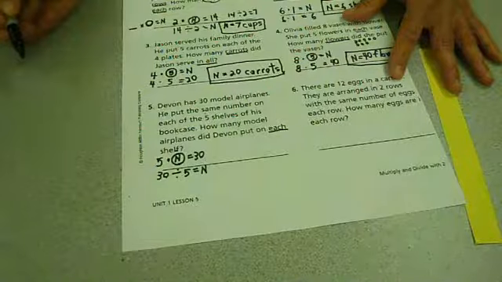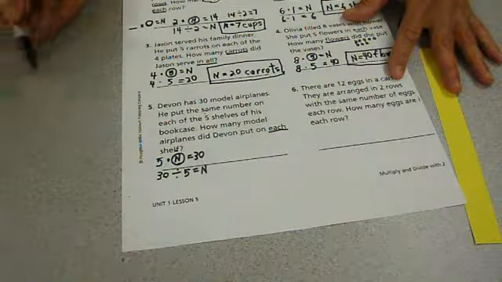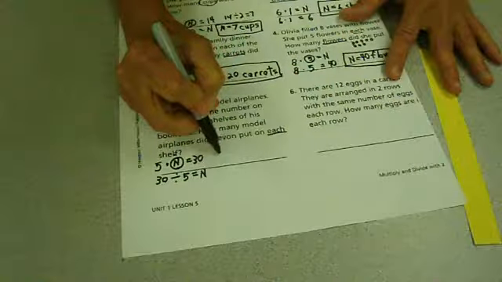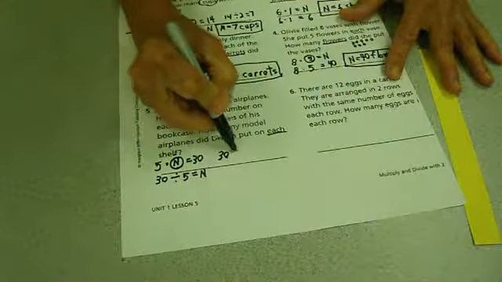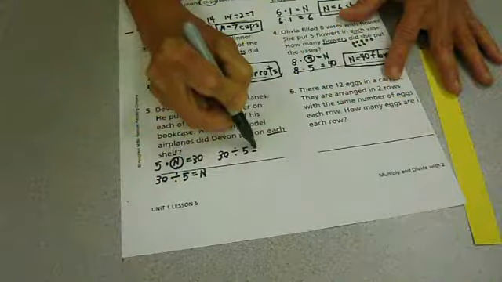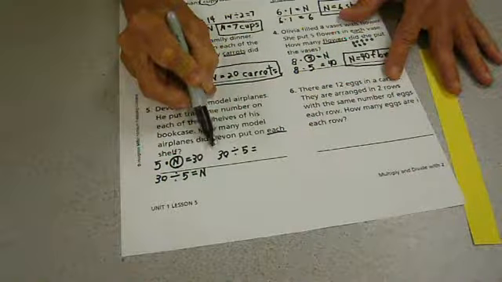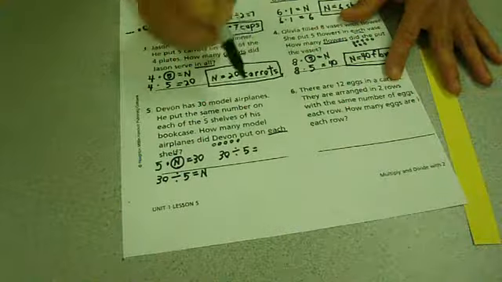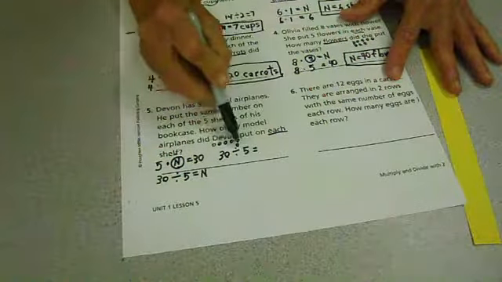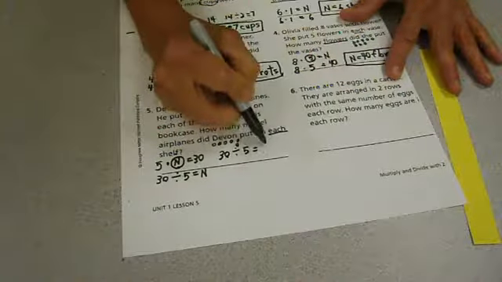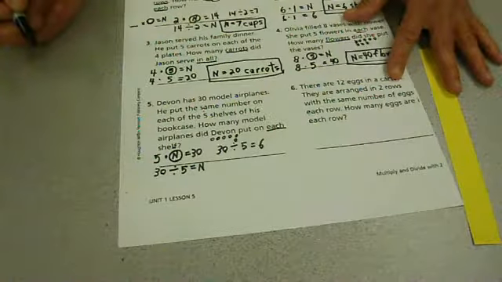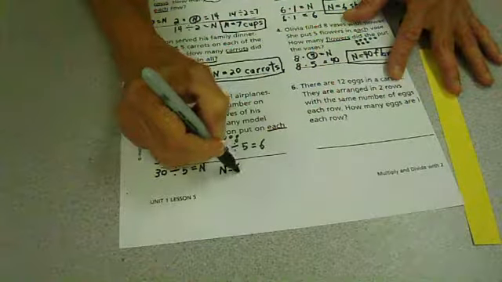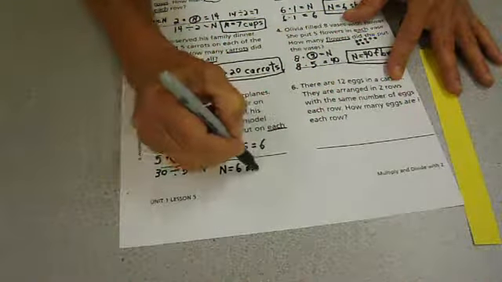There's my division. Now I'm going to solve it. I'm going to count by 5 till I get to 30. So 30 divided by 5 equals, so I do 5, 10, 15, 20, 25. I know that already. And I do one more. So 25, 30. That would be 5, 6. So N equals 6 models.